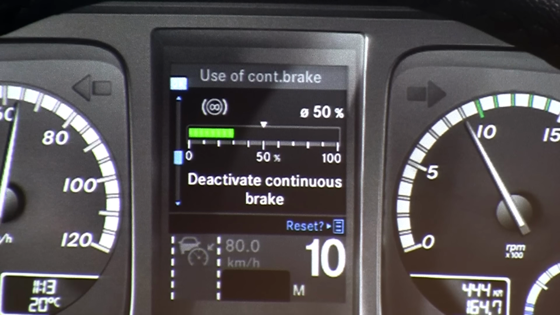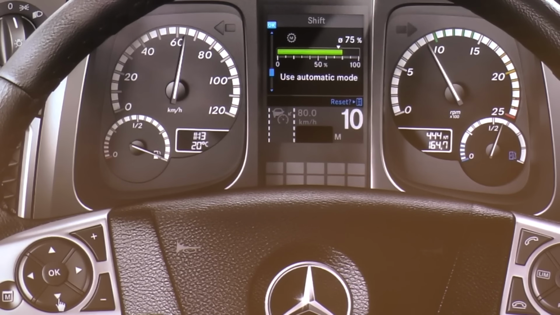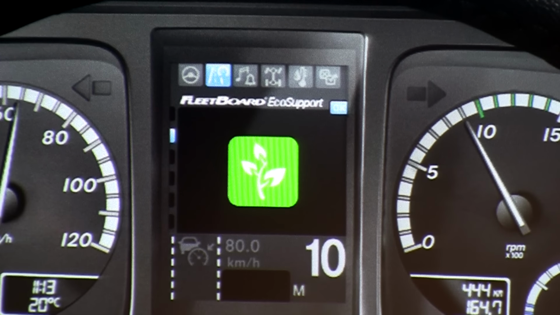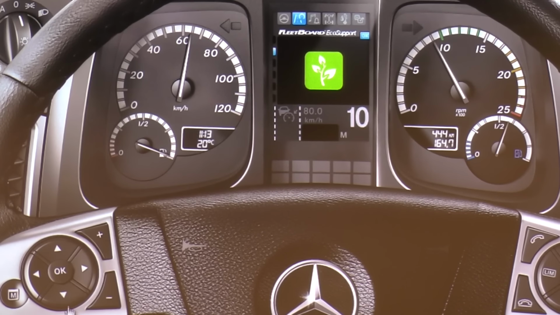use of continuous brakes as well, so it also monitors how often the driver is using things like the engine brake, compression brake, retarder if it's fitted, things like that. Their shift patterns, are they driving and shifting at the optimal time, and use of accelerator pedal. So Eco Support's a new function in our new trucks, and it's quite intuitive in measuring the driver's skills and letting them know where there are areas for improvement.